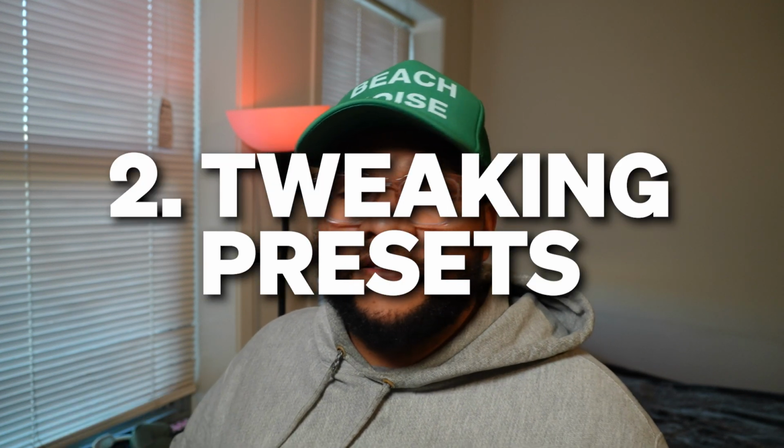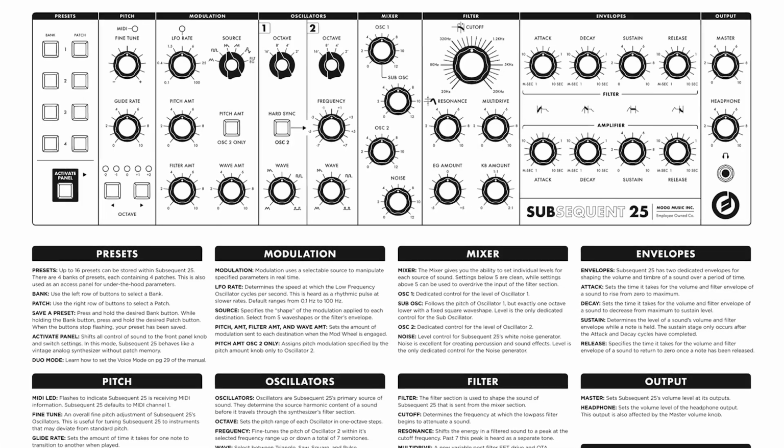Now, it brings me to the next part, tweaking presets. Now, I don't know about you guys, but I don't believe in reinventing the wheel. There's already so many sounds that have been made. Actually, when people buy synthesizers, there's some synths that don't have presets. So it comes with a booklet that gives you basically a formula of where to put this knob, where to tweak this, so that way you can just build from there.